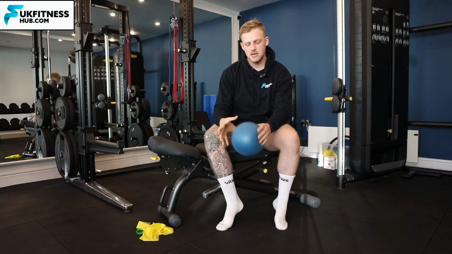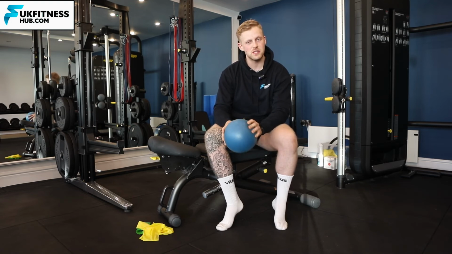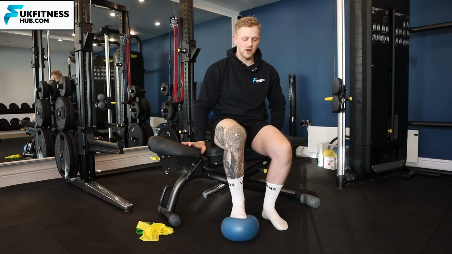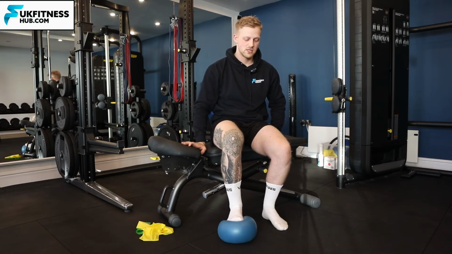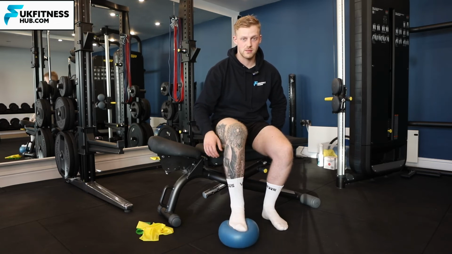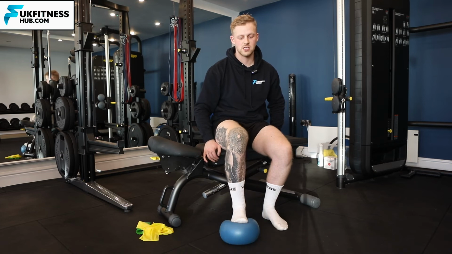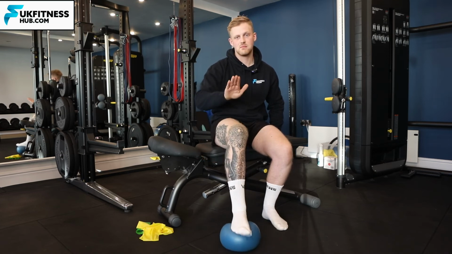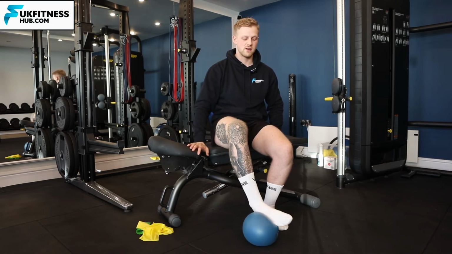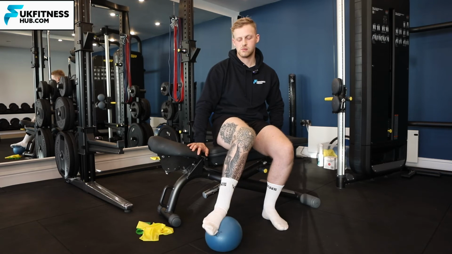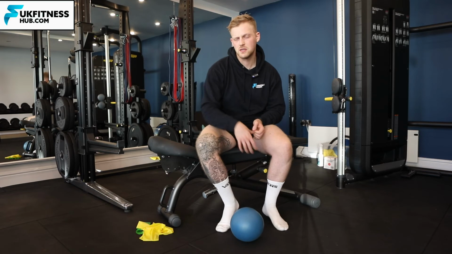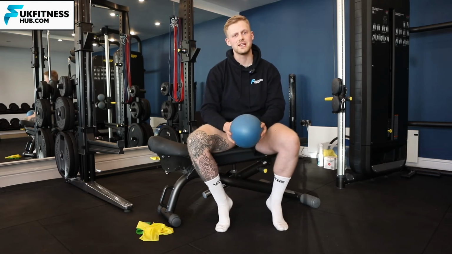You'll notice I've actually deflated this a little bit, so it's got a little bit of give. What I can do is start to work the foot back and forth. As I come back, I'm coming into dorsiflexion. As I come forward, I'm into plantar flexion. So I'm doing that movement but over the ball. I can also do inversion and eversion. So I can roll one way, roll the other, roll one way, roll the other. So it's another option if you want to get something a little bit more engaging.